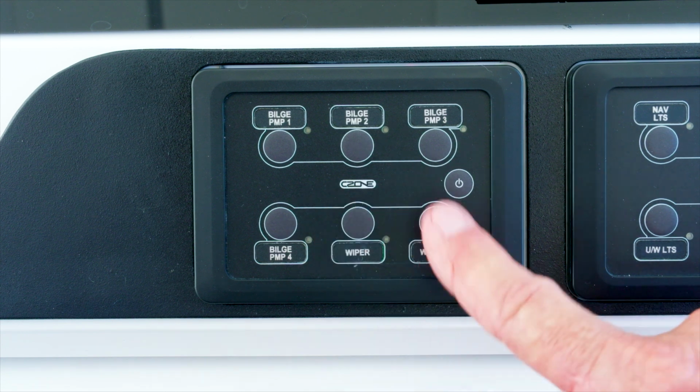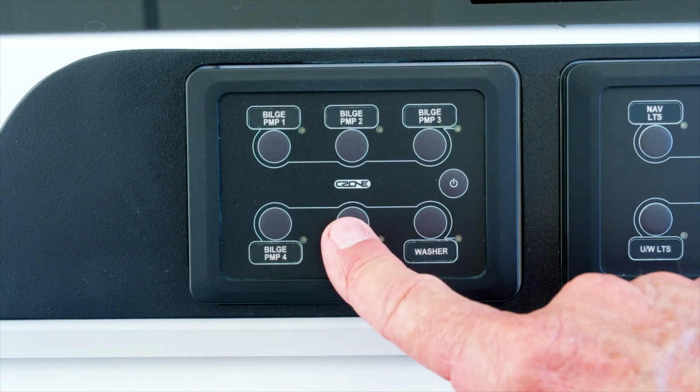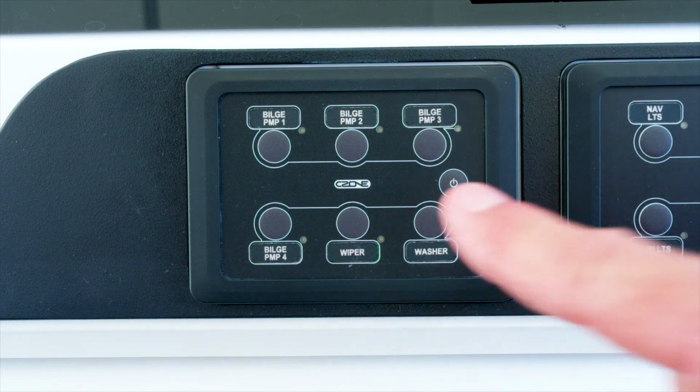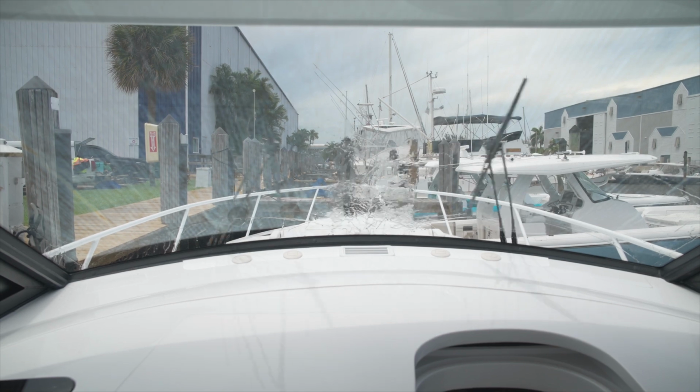The wiper and washer controls are also on this panel. To use the wiper, you'll simply press the button, and the washer goes the same thing. That'll put some water on the windshield to get the salt off.